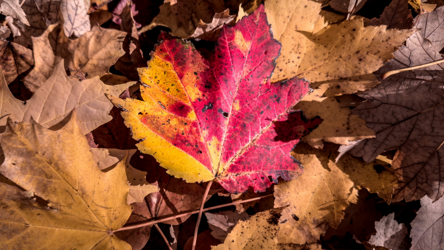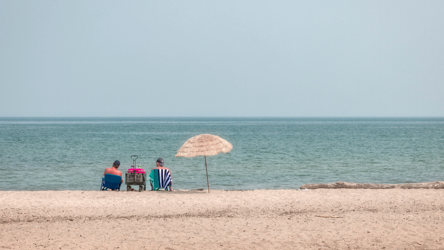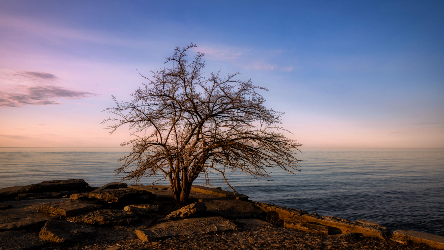Great subjects for minimalist photography. A single leaf on a white windowsill. A bird perched on a wire against a blank sky. A person standing in a wide open field. Bare trees silhouetted against the fog. Empty urban spaces with a single light or doorway. Whether you shoot nature, still life, or urban scenes, minimalism invites your viewers to pause and feel.